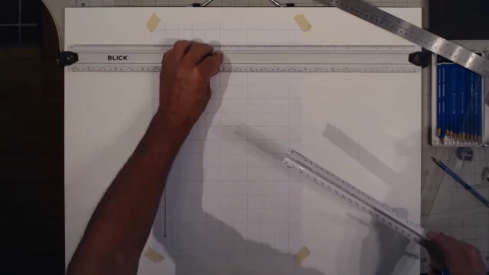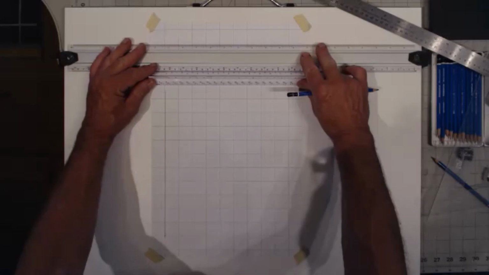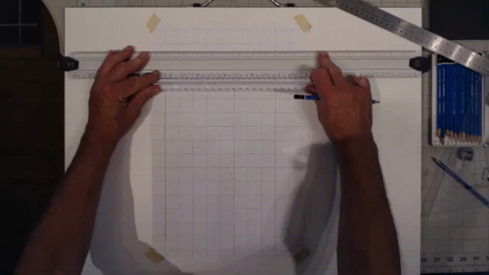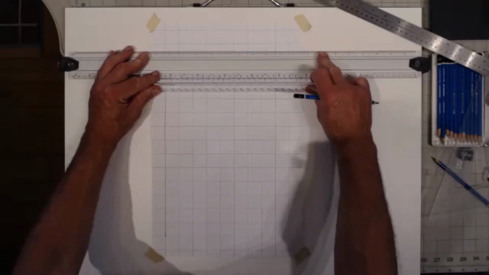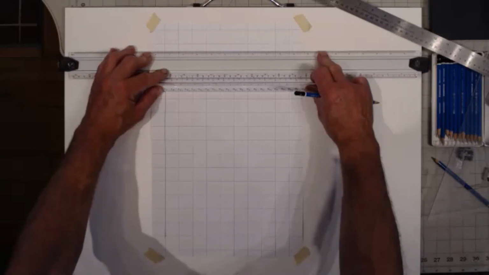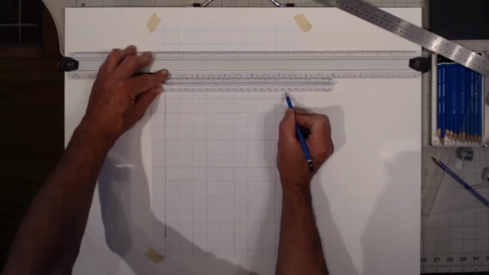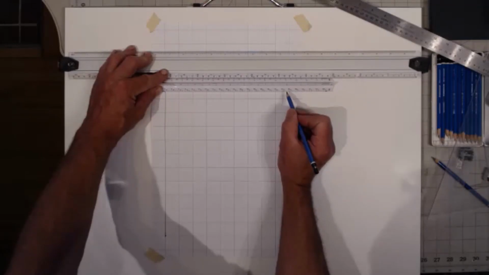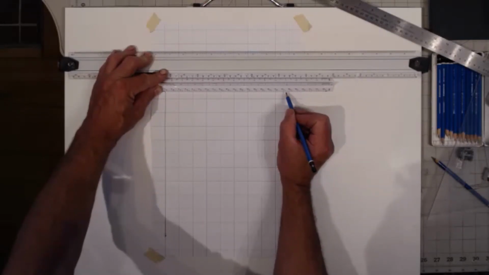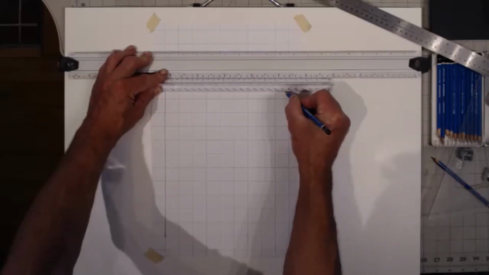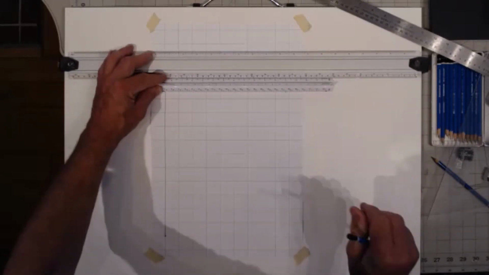I can slide my parallel bar all the way up beyond where I'm drawing, bring my scale and my parallel bar down to meet this point, and then read across and find 35 feet. Odd numbers on this scale are not printed, but here it is between 34 and 36 feet, and I'm just going to make a dot so I know where my line is going to end.